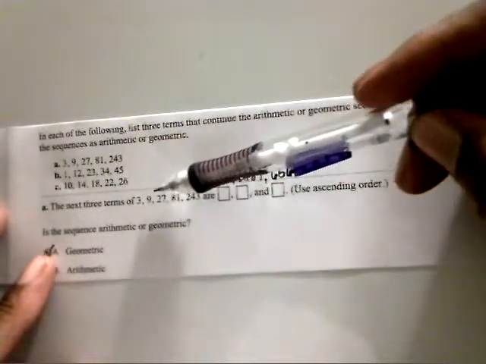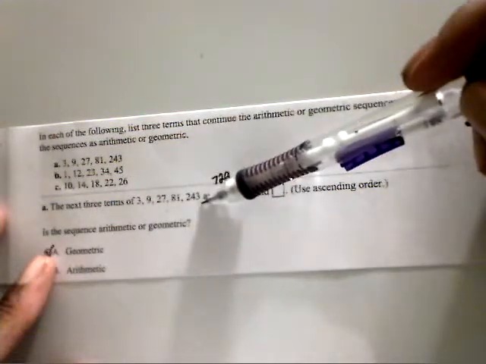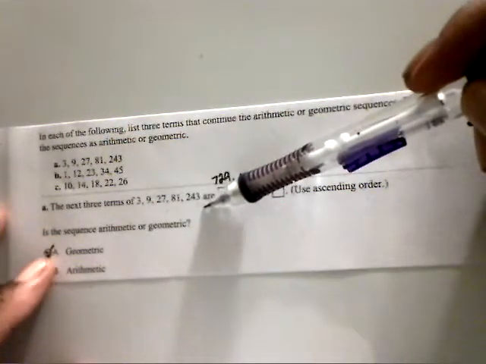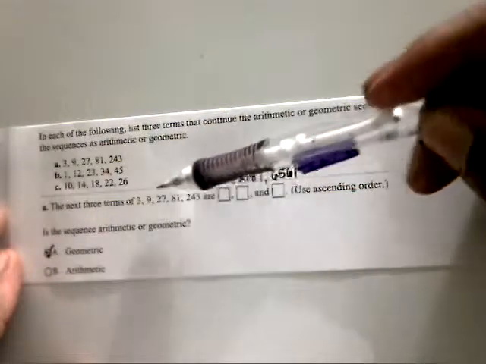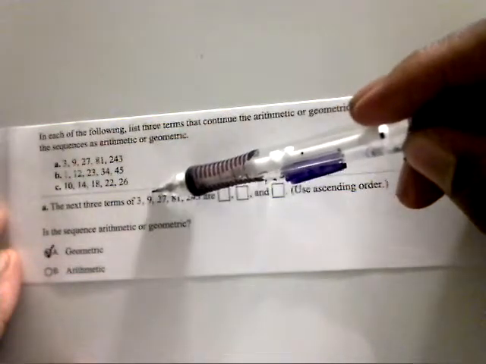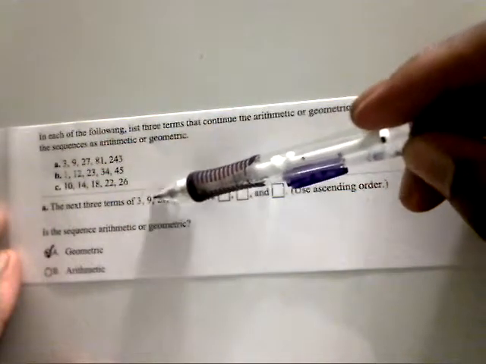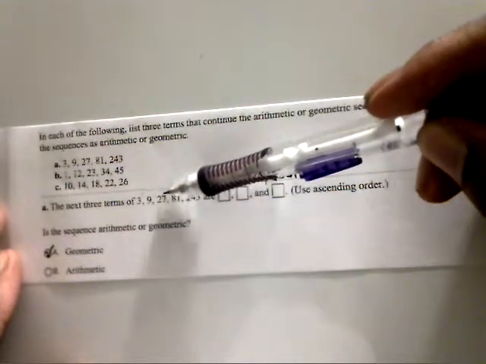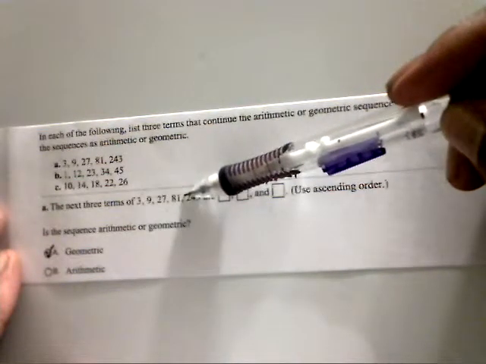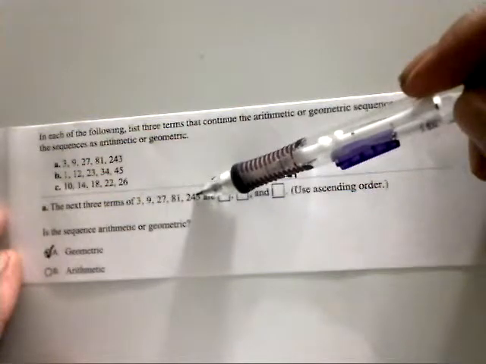In part A, you got the sequence 3, 9, 27, 81, and 243. And you want to find the next three terms. To do that, you have to find out what the common ratio is. We're multiplying by 3 each time. To get the next number, we multiply 3 times 3, you'll get 9. 9 times 3 will give you 27. Times 3 will give you 81. 81 times 3 will be 243.